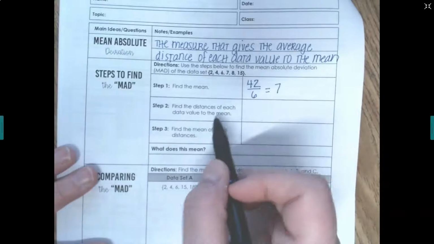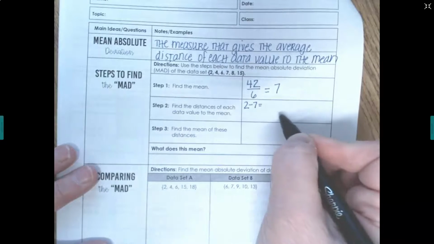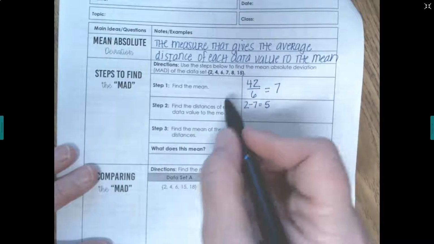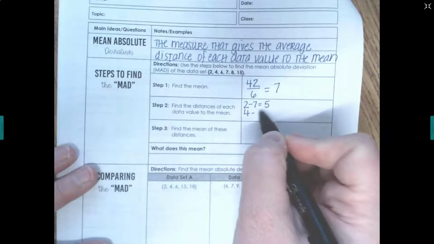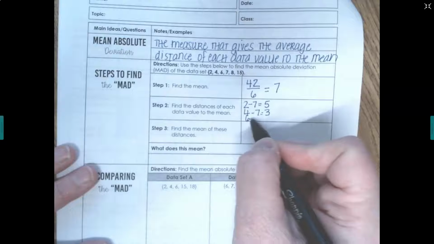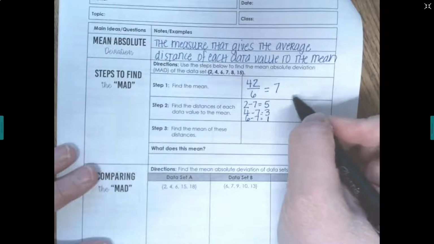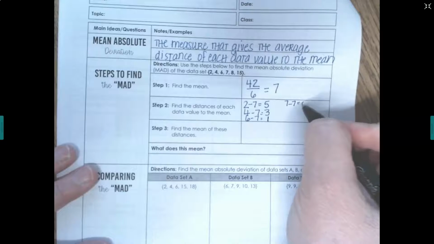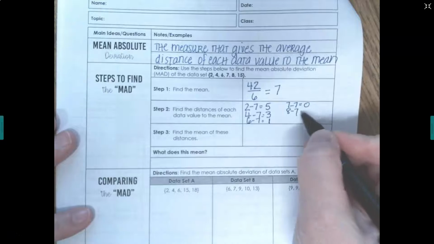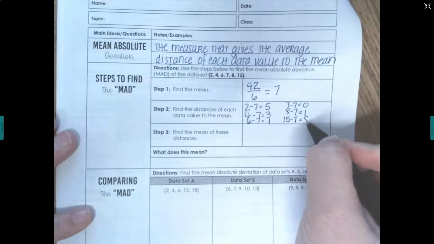So we're going to take each data value. 2 minus the mean would be negative 5, but because we're talking distances, we only want positive numbers. Then the next data value, 4 minus 7 would be negative 3, but we're just going to leave it 3. 6 minus 7 would be negative 1, but all distances are positive. 7 minus 7 will equal 0. 8 minus 7 equals 1. And then 15 minus 7 equals 8.